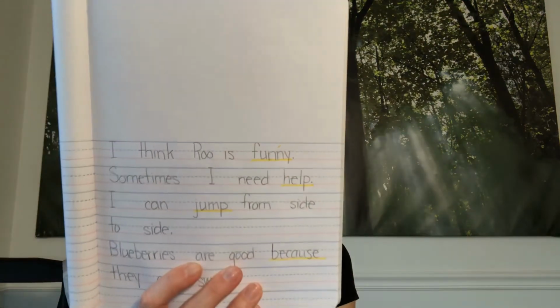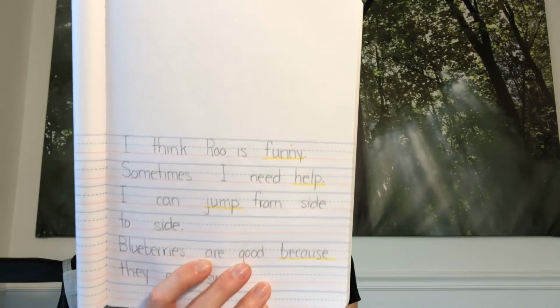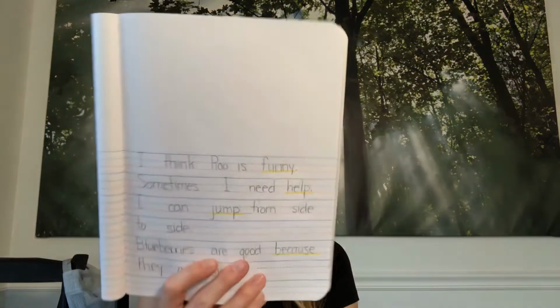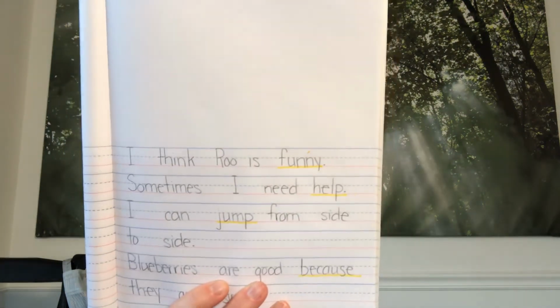Funny. What I want you to do today for your writing is I want you to think of a sentence for each one of our sight words. I wrote our sight words out already. Okay, Rue? She's on my lap. As you can see, I'm gonna have to use one hand now. My first sentence says, I think Rue is funny. She thinks she's so tough, but she's really tiny. I guess she's kind of tough. I think Rue is funny.